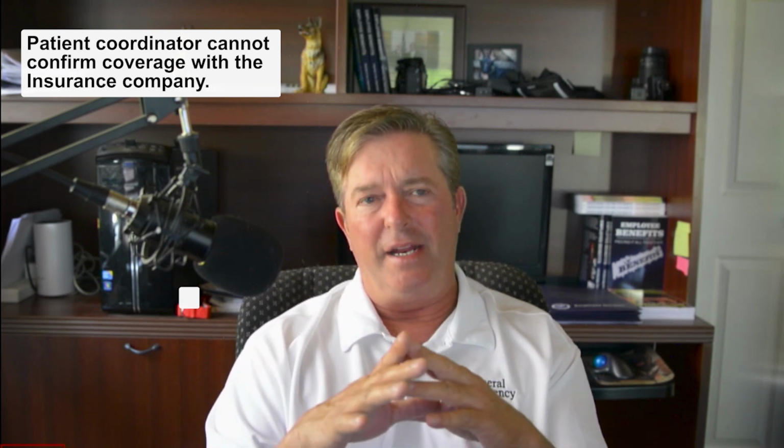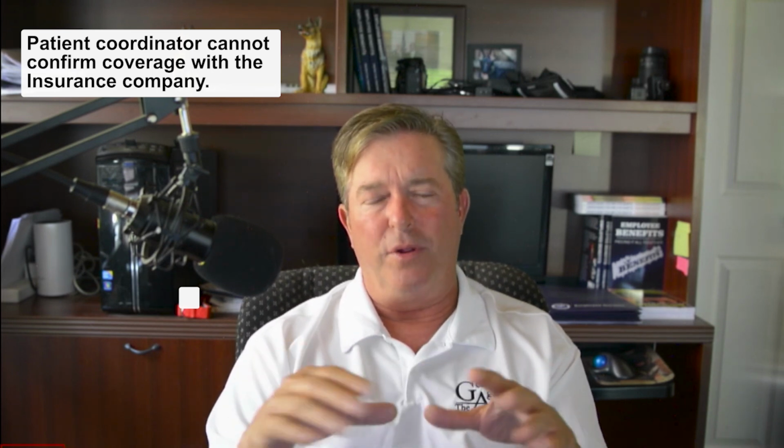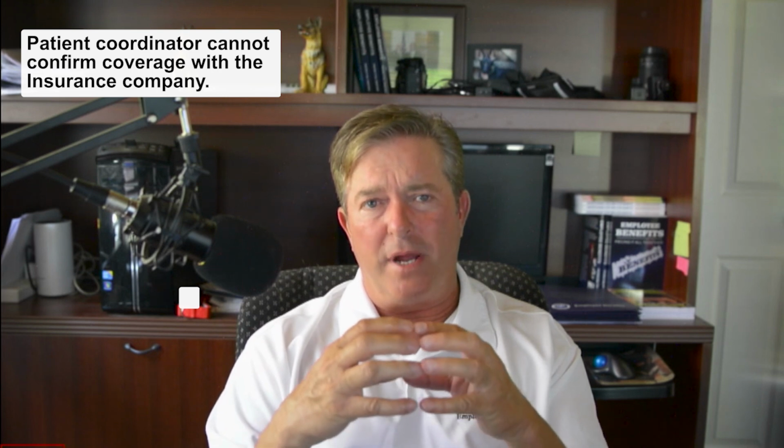Okay, the second biggest problem is the doctor's office or the hospital cannot pre-certify your coverage. The patient coordinator cannot confirm this with the insurance company, and they call the insurance company and they're saying you're not covered. There's a number of causes for this, and a lot of them are very, very simple. During the enrollment process, this is the most important thing you can do, is to make sure that all of the information is correct.